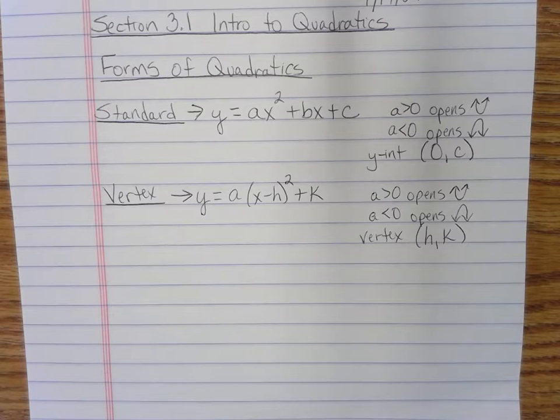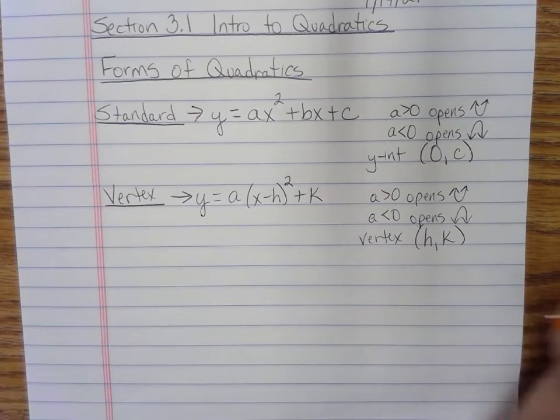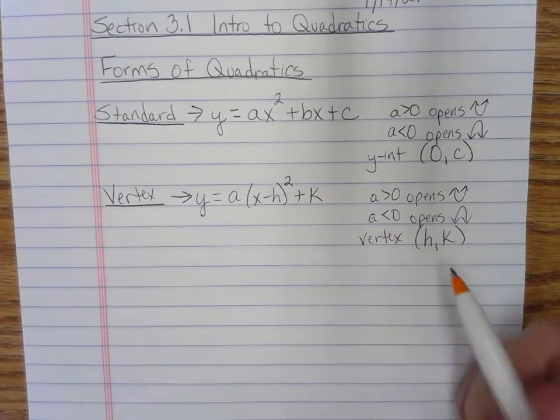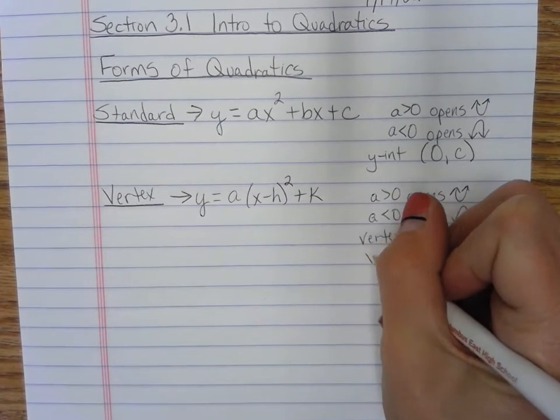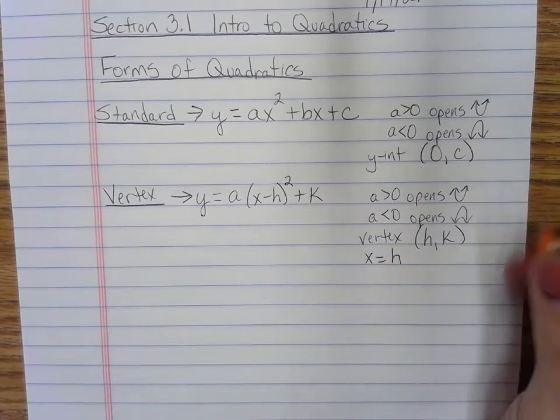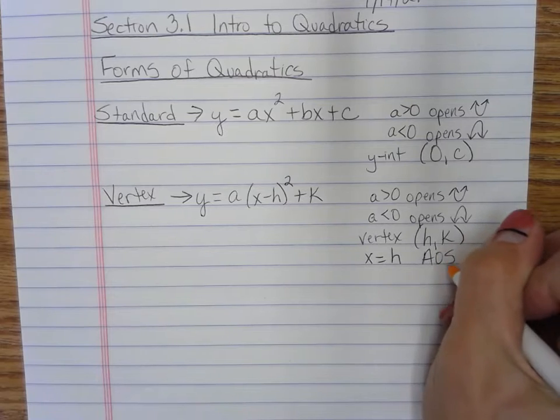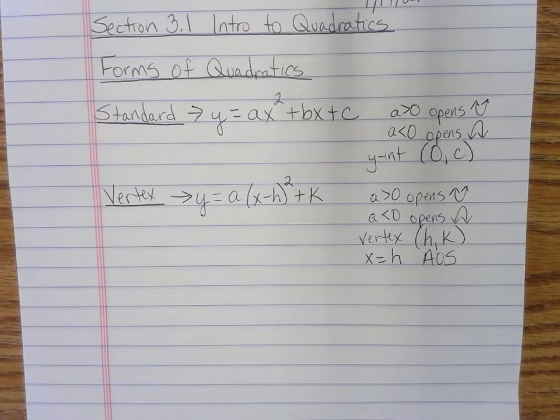And we all know that parabolas are symmetric, right? You can fold them in half, hot dog, not hamburger. So we also know that the line x equals h is the axis of symmetry. I will abbreviate axis of symmetry as AOS, mostly because I get tired of writing it.